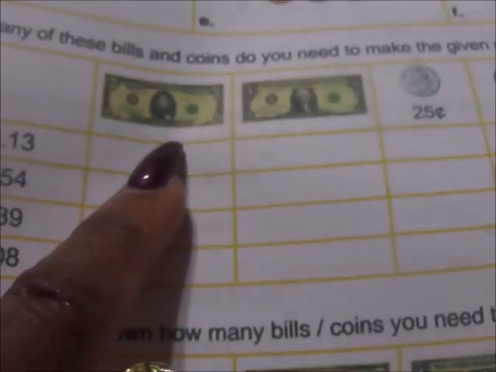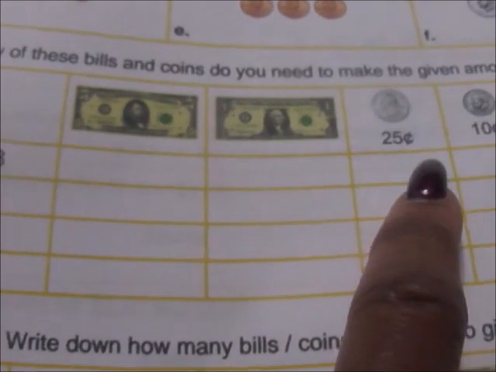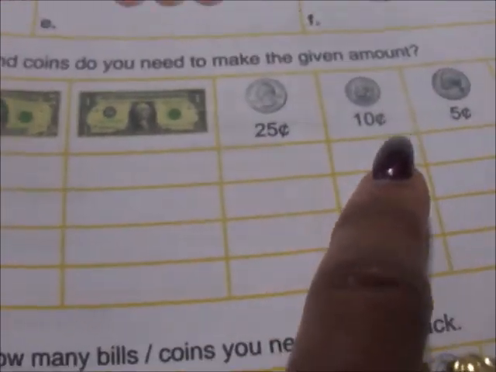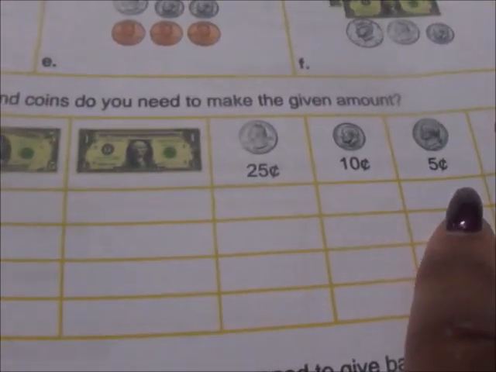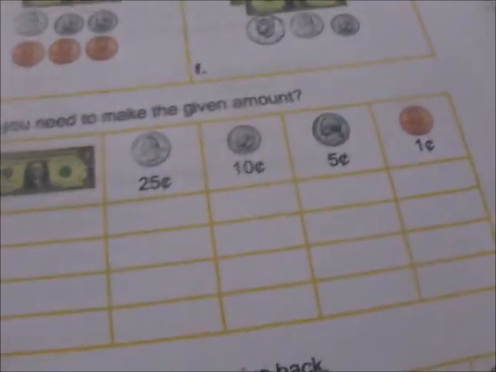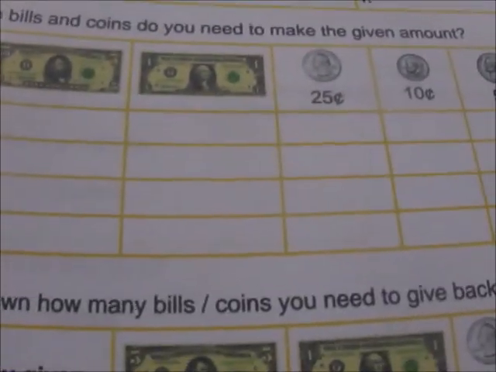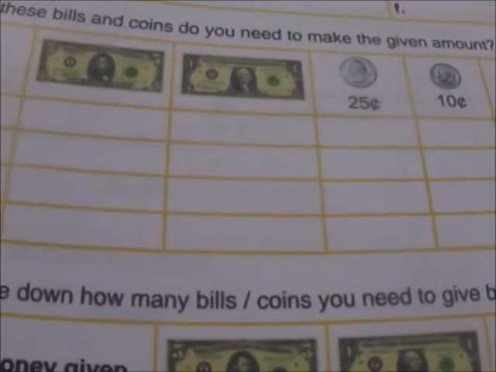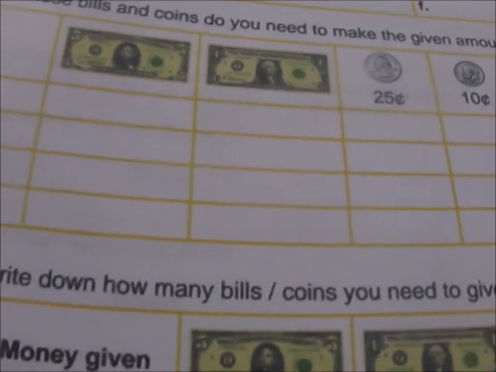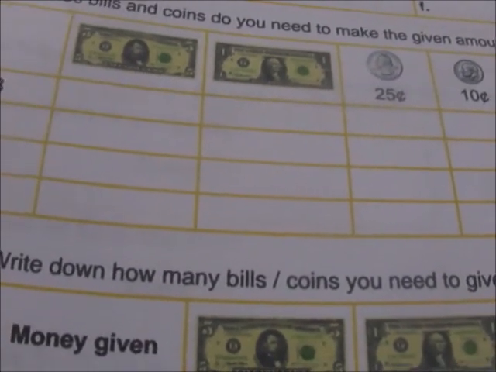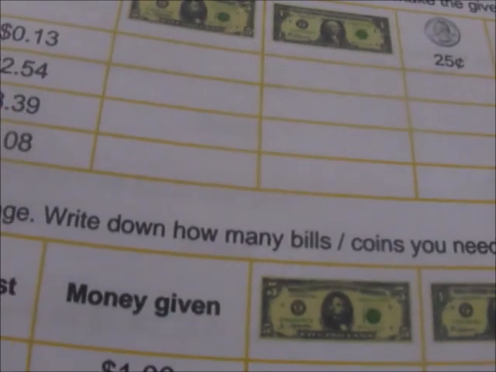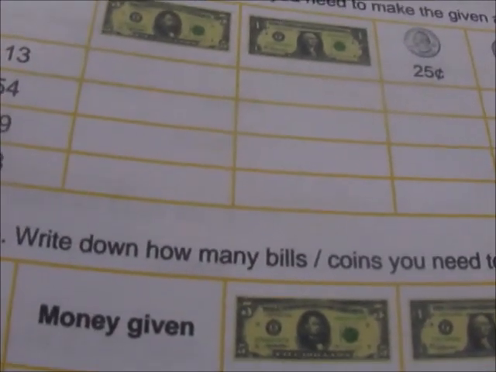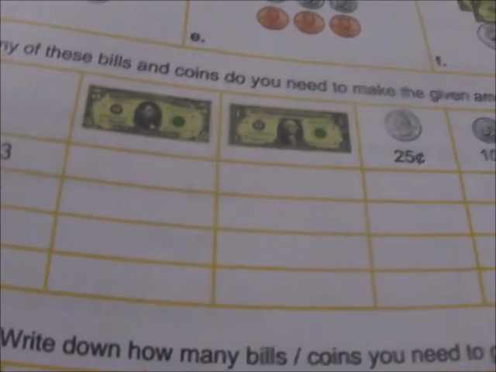But 13 cents, what do they need? Obviously not a $5 bill, so zero, zero, zero, a dime, no nickels, a couple of pennies. You have to think about this. It's kind of high level. Some kids can't visually grasp that; they have to have the actual dollar amount in front of them, or however you teach it.